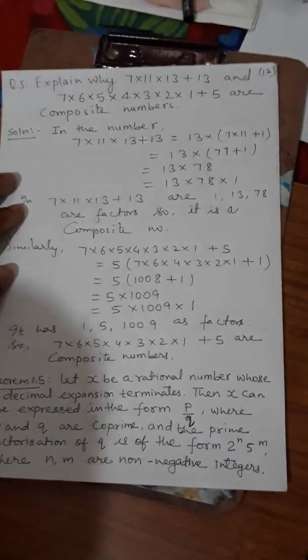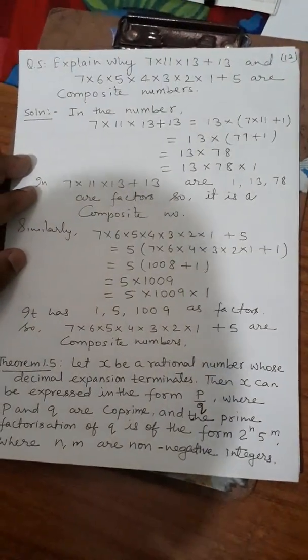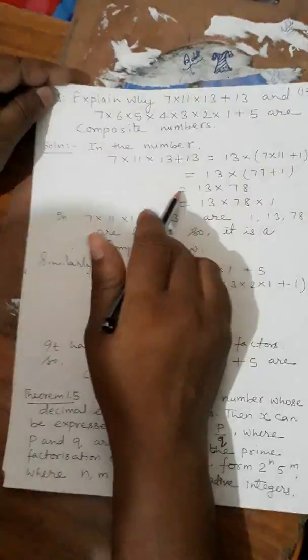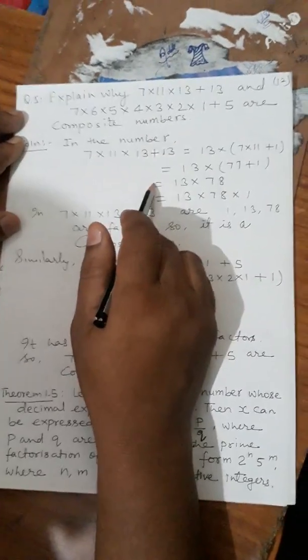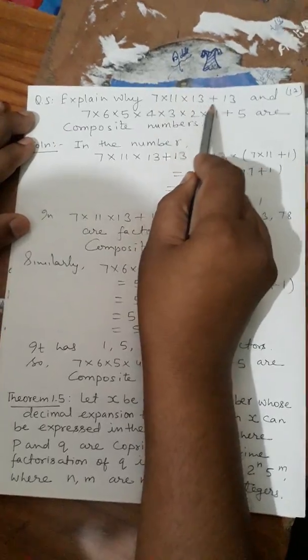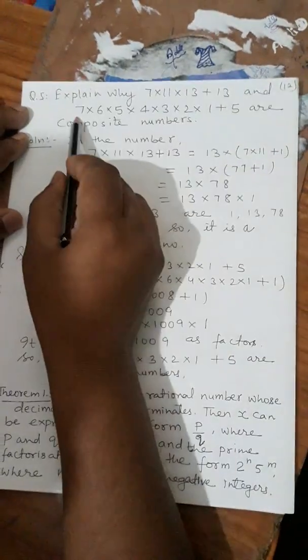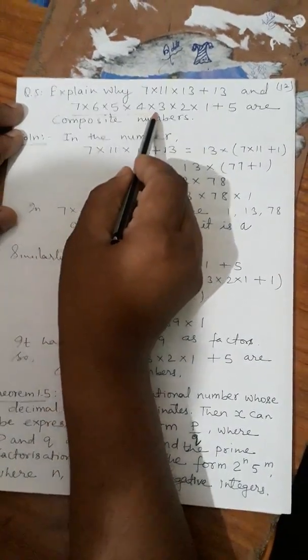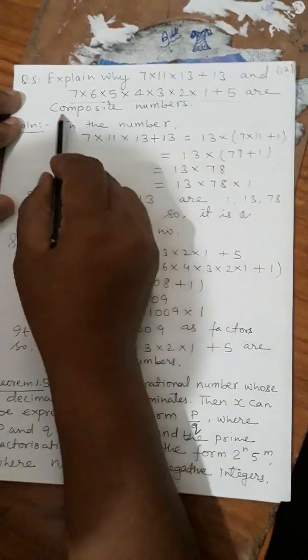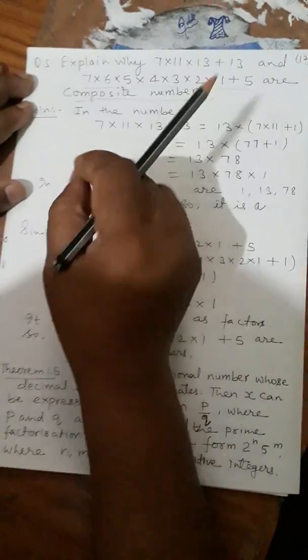Now 2 more pages are there. Explain why 7 into 11 into 13 plus 13 and 7 into 6 into 5 into 4 into 3 into 2 into 1 plus 5 are composite numbers. For a composite number, the result should have more than two factors.